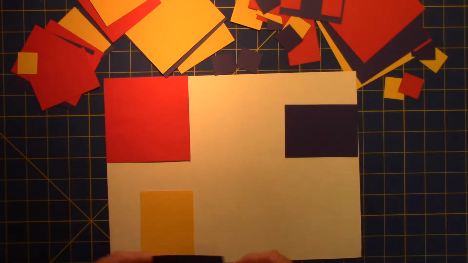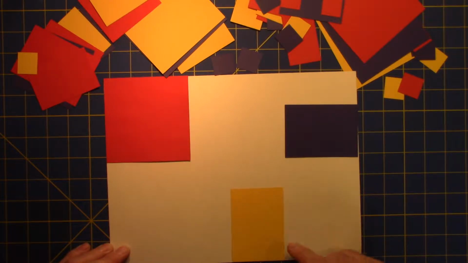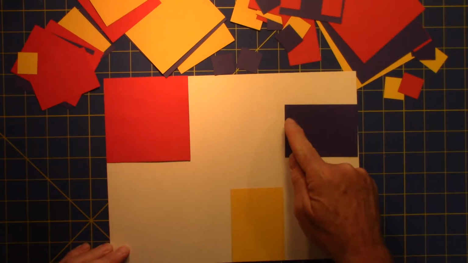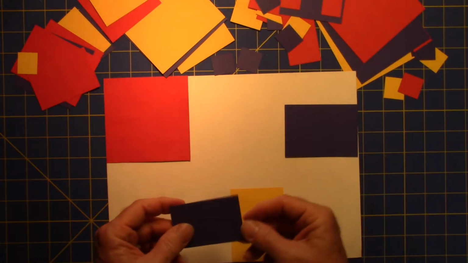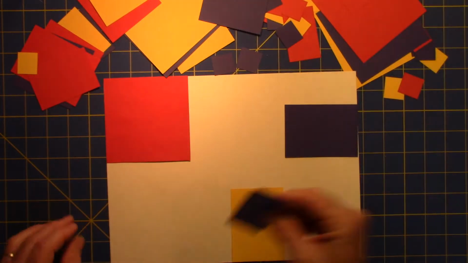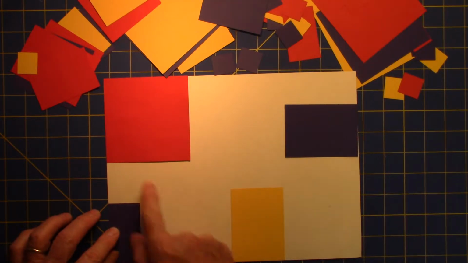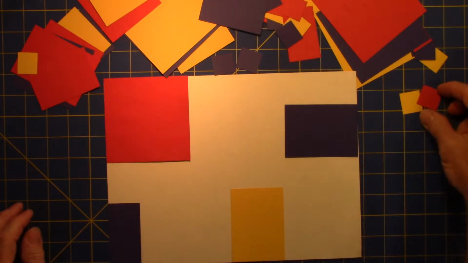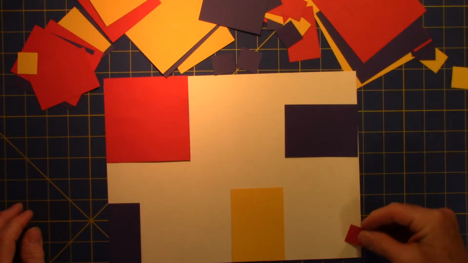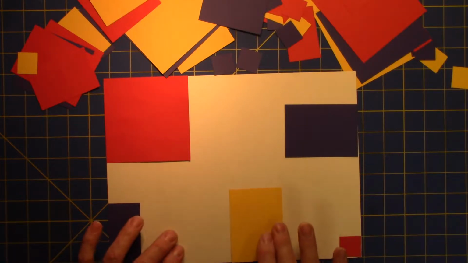Maybe if I want to move this one over here, I'm lining this edge of the yellow up with this edge of the blue. And I'm not sure I really want that blue there. This isn't going to match up with anything, so I'm not going to worry about that because of the shape. And I think I want maybe a red piece down there.